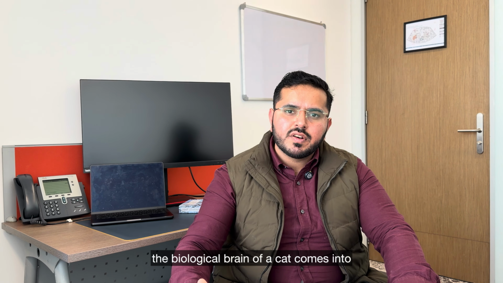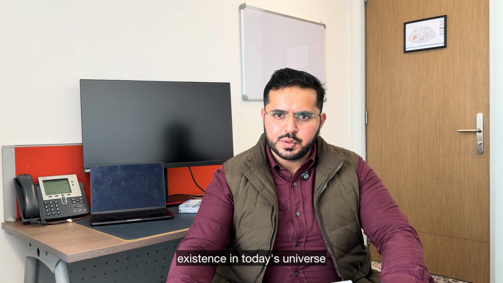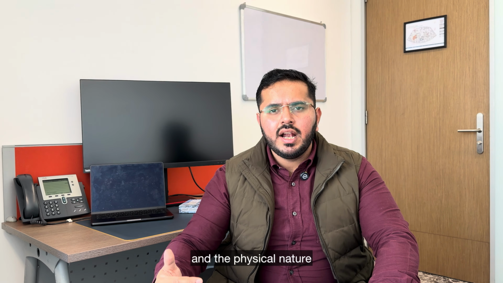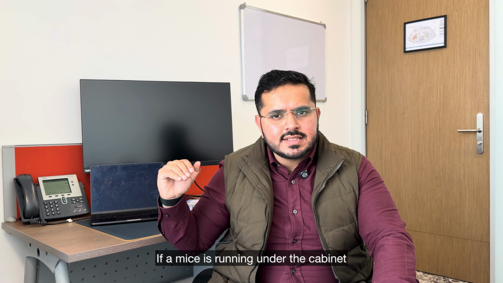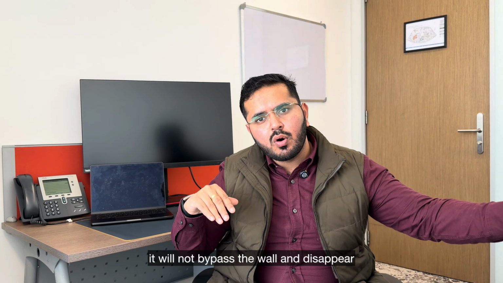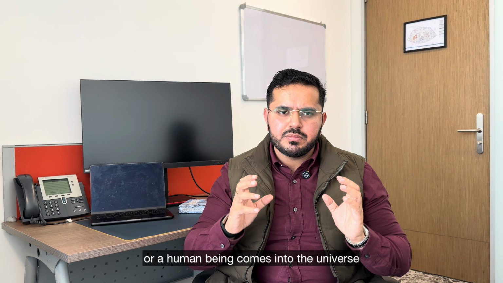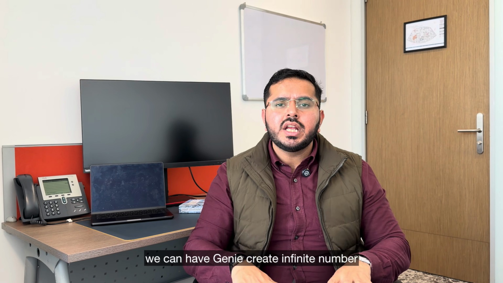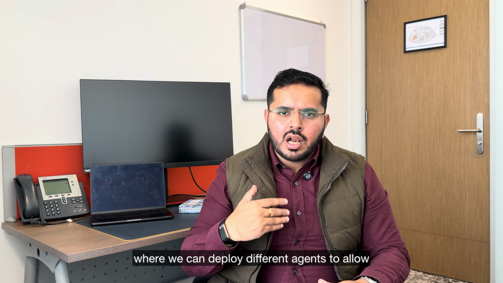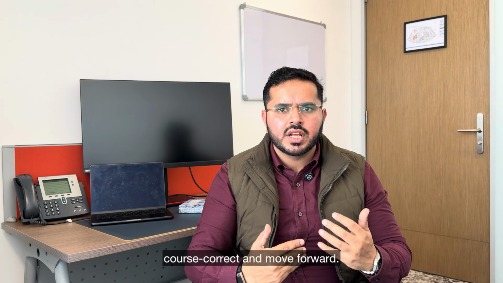The biological brain, as we talked about with cat intelligence, the biological brain of a cat comes into existence in this universe and understands objects and the physical nature and the spatial structures of the objects and how gravity behaves, how it can fall down. If a mouse is running under the cabinet, it will not bypass the wall and disappear. It will stay under the cabinet. So just like a biological brain or a human being comes into the universe and acts as an agent and learns with respect to its environment, we can have Genie create an infinite number of such environments where we can deploy different agents and allow them to learn from their environment, self-correct, course correct, and move forward.